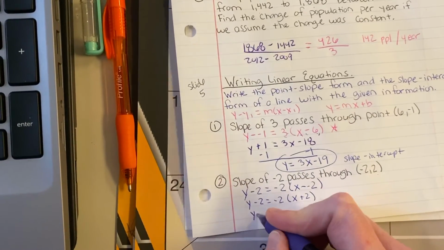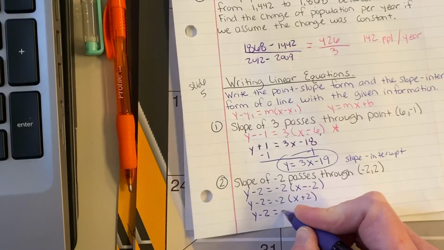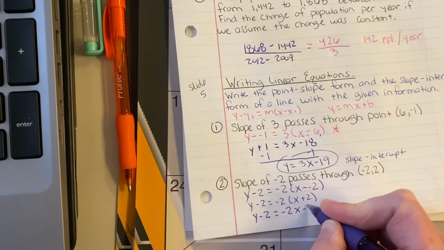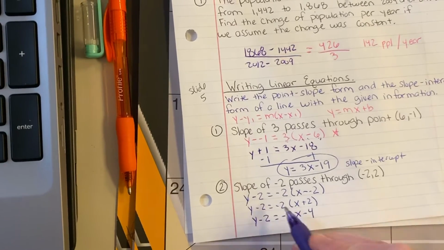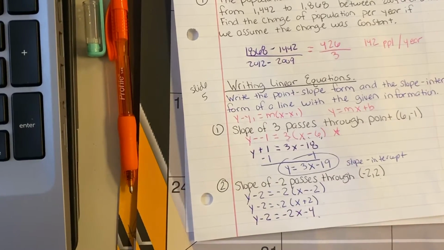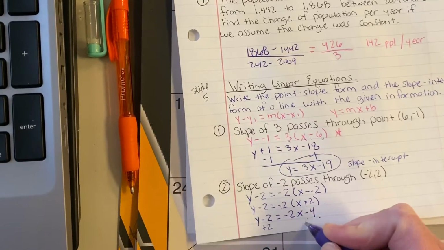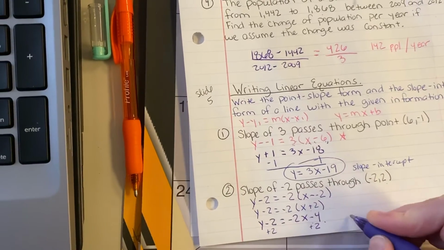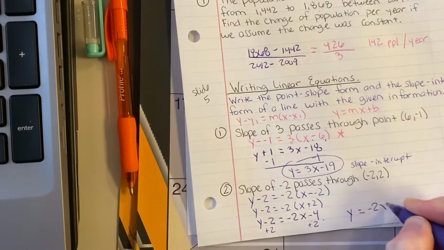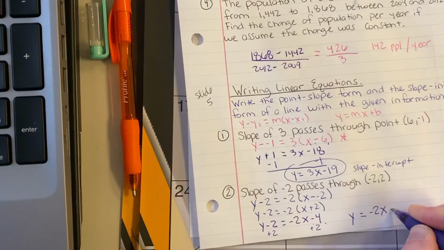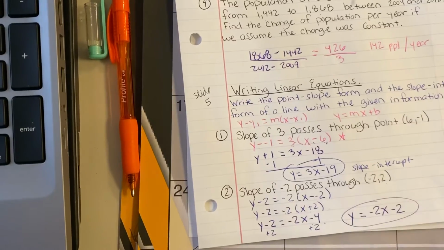So I have y minus 2 equals -2x minus 4. -2 times 2 is -4. I'm going to add 2. And I get y equals -2x minus 2.